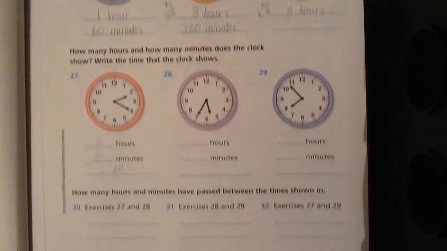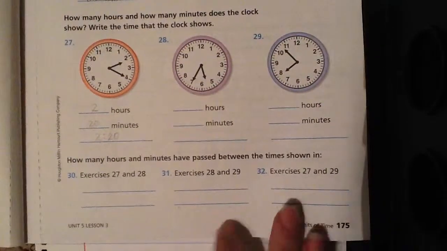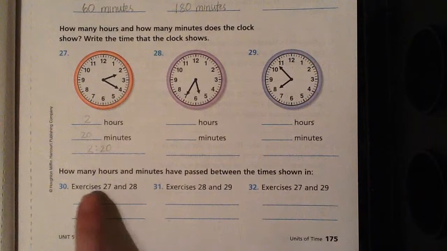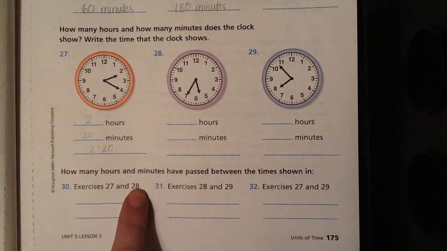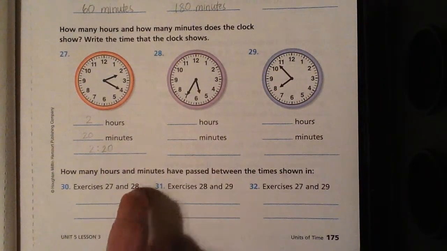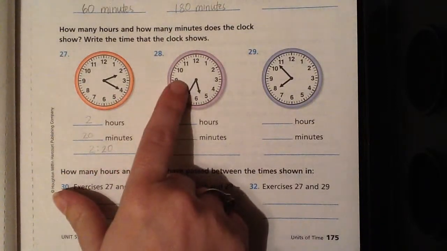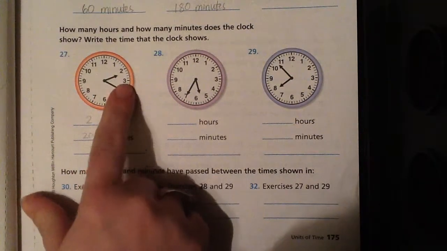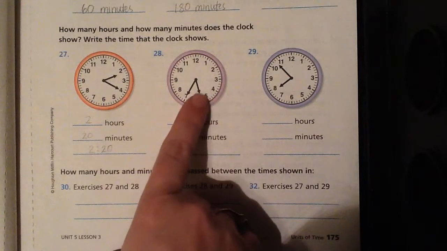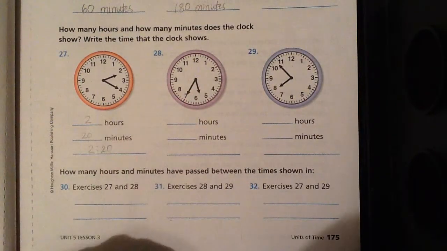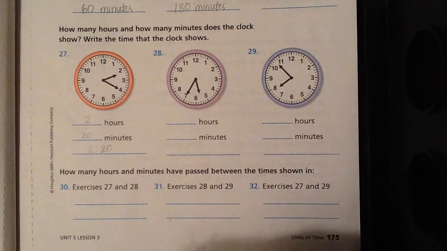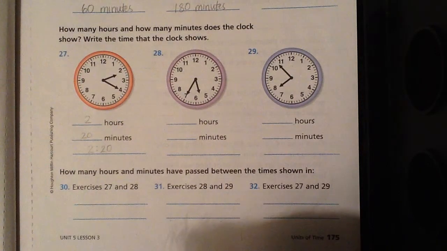Go ahead and look at question number 30. It says, how many hours and minutes have passed between the times shown in exercises 27 and 28? They are referring to number 27 and 28. You need to figure out how many hours and minutes have passed since it was 2:20 and in this clock it's 5:35. How many hours are between them? What are some ways that you can figure it out?